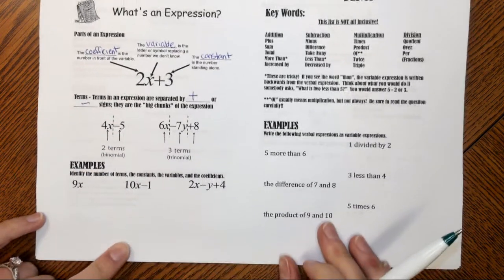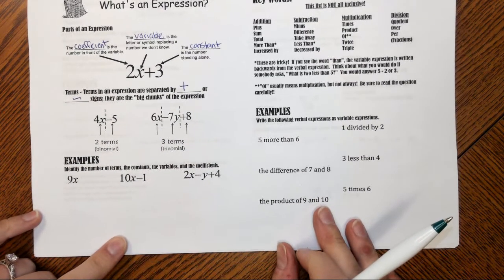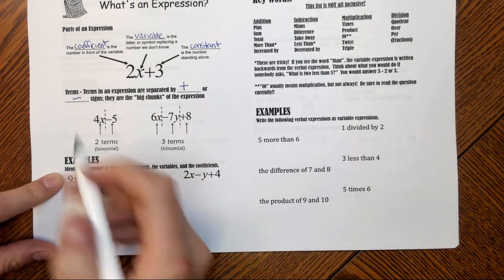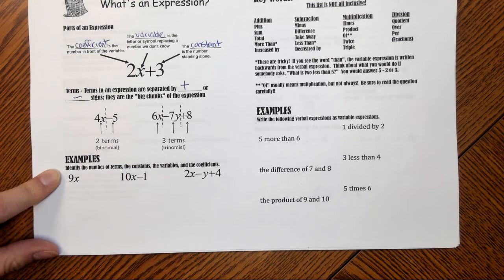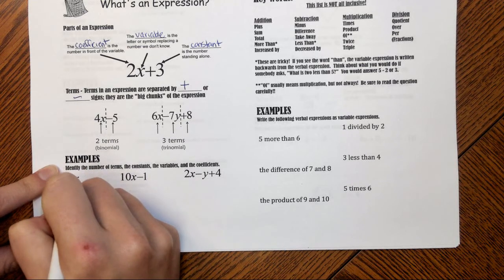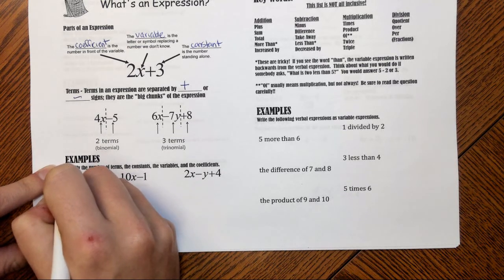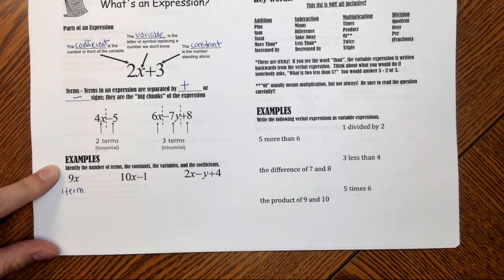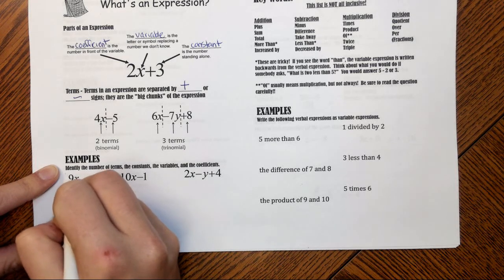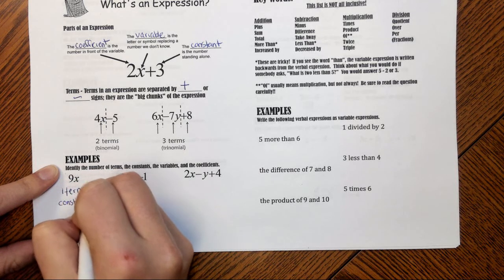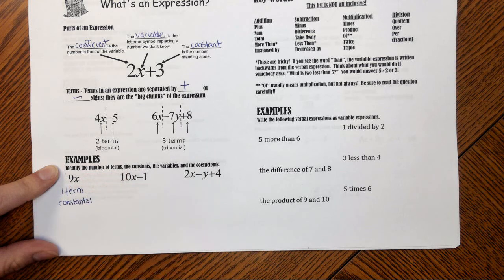All right, examples. Identify the number of terms, the constants, the variables, and the coefficients. So my first one, there are no pluses and minus signs, so there is 1 term. It's just 9x. Okay, constants. There are no numbers by themselves.